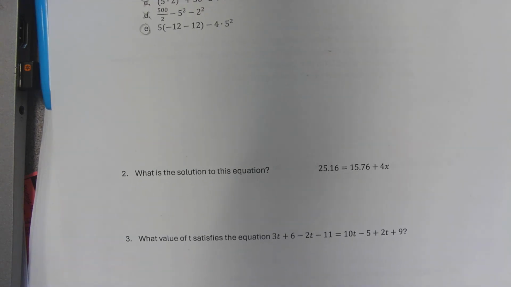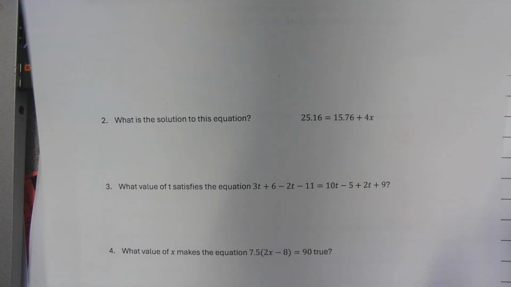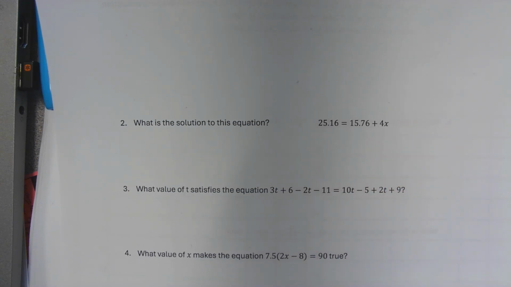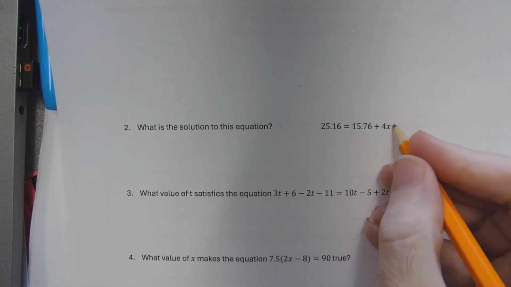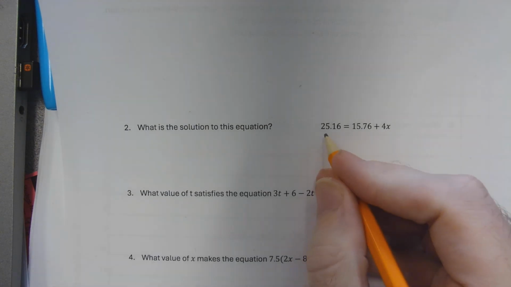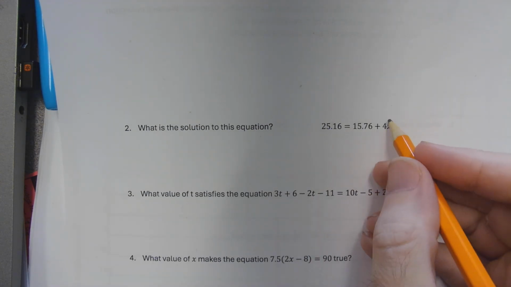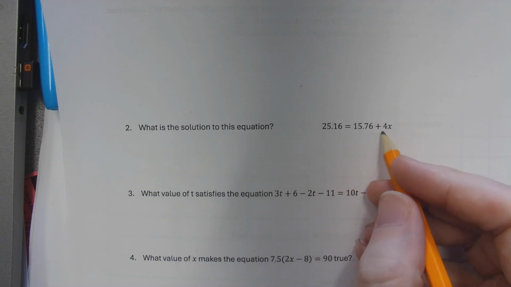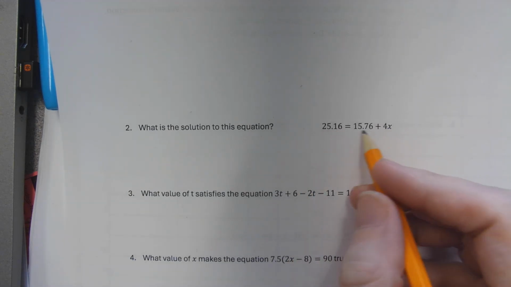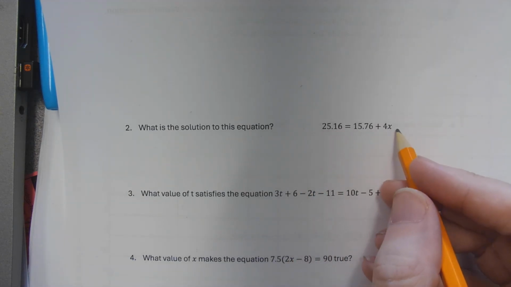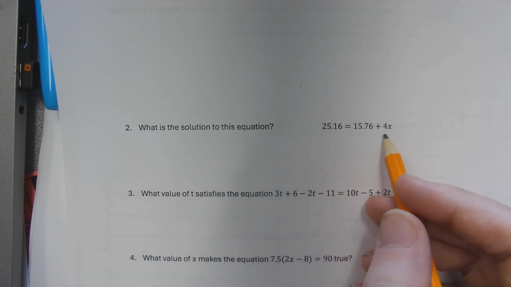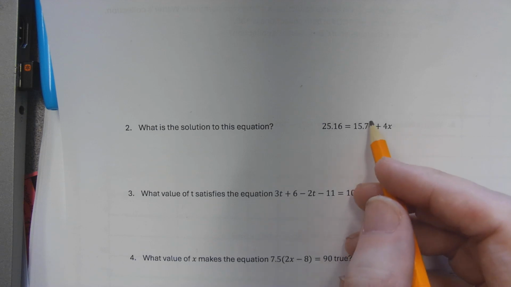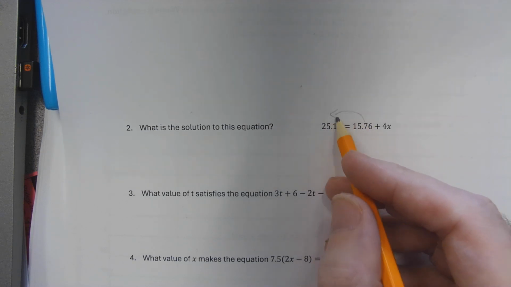Number 2 says, what is the solution to this equation? Well, it's a basic two-step equation. We want x by itself. So we check: is there anything to distribute? No. So we go on. Is there anything to combine? No. There's nothing to combine on this side, nothing to combine on this side. So are all the variables on one side? Well, there's no x's over here. All the x's are over here. So then we want to move this way.